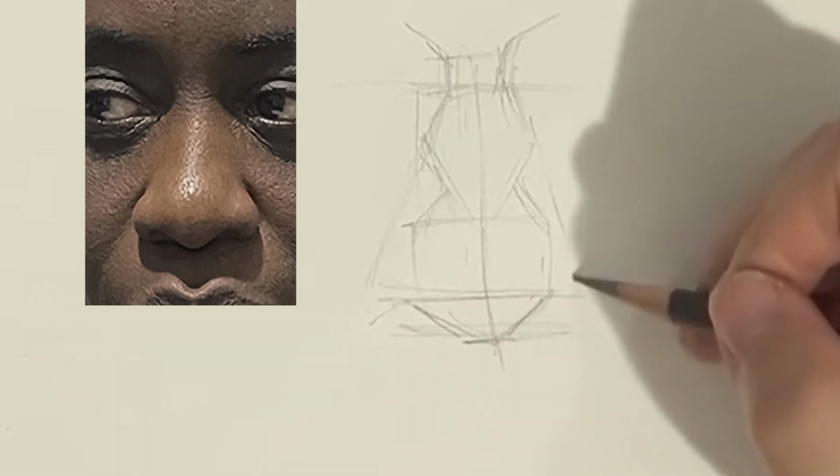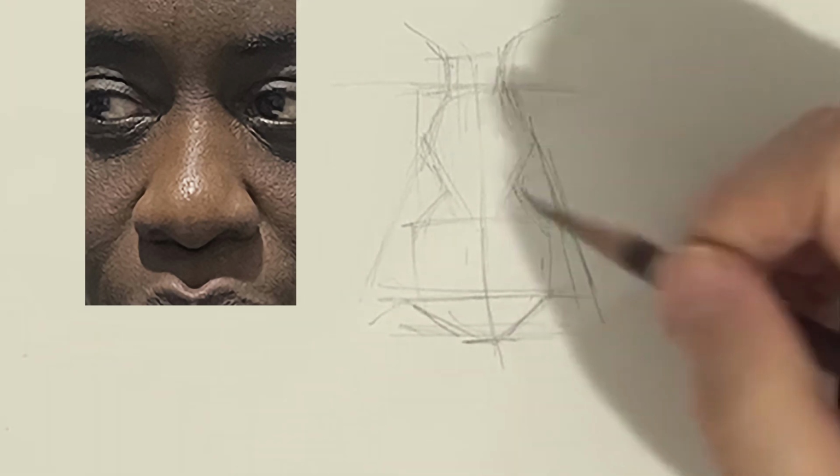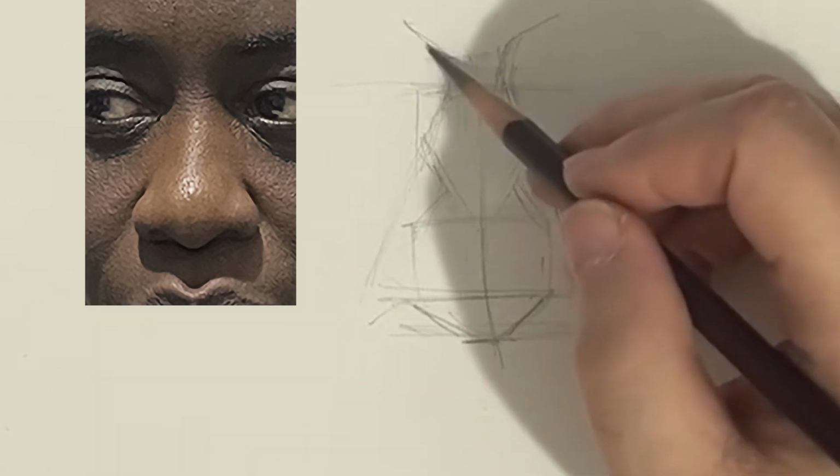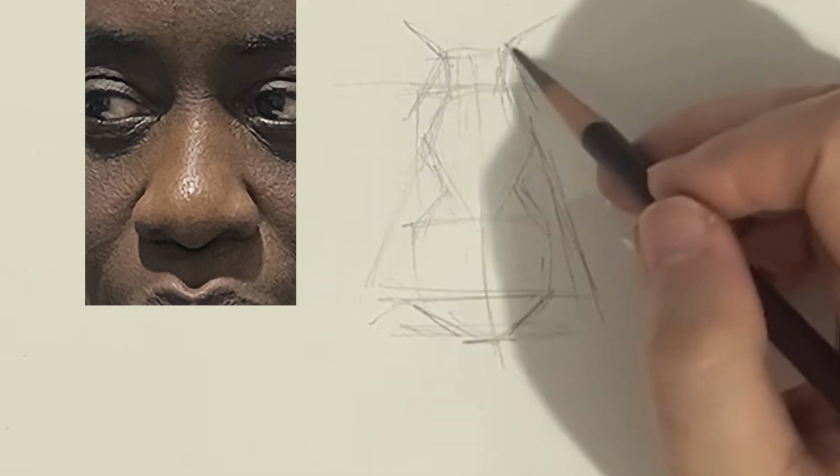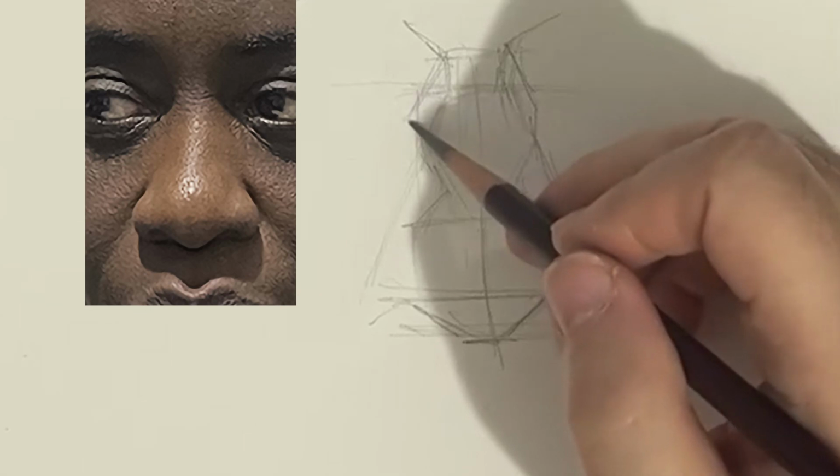And there are really, I don't draw all of this when I start to draw a person's features. I don't start to emphasize it. I kind of feel that the cartilage is underneath.